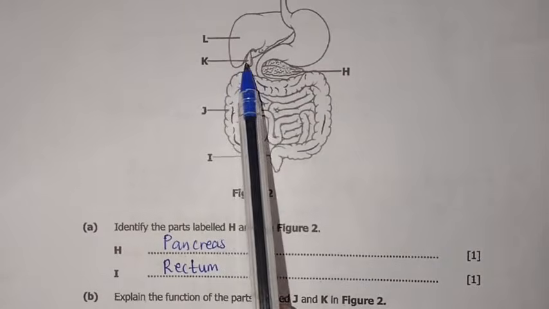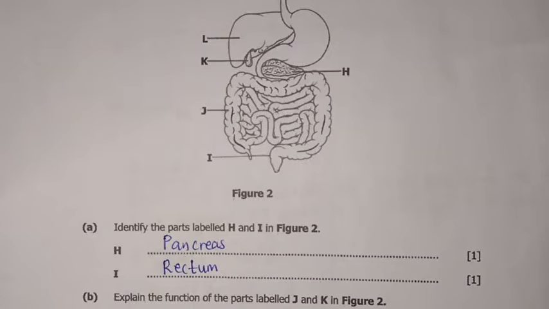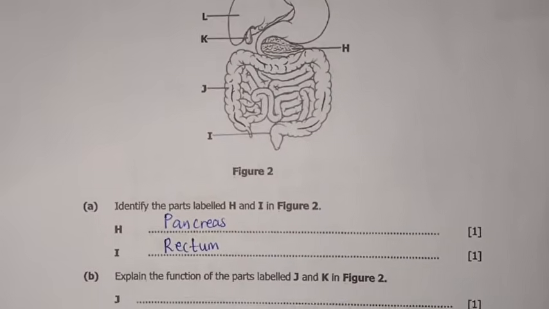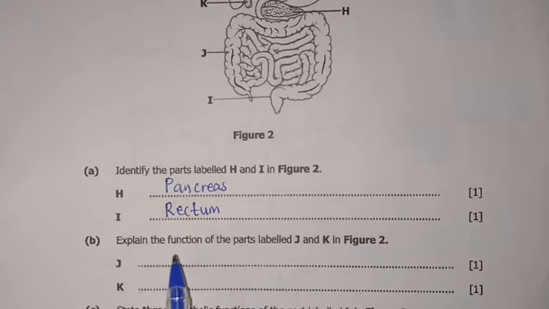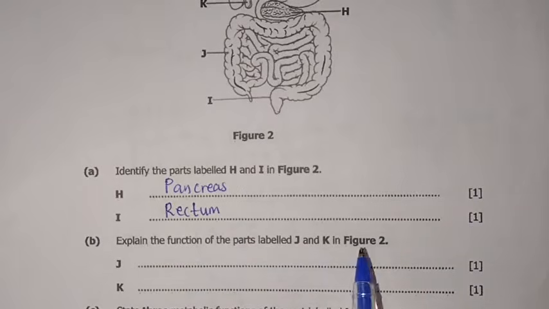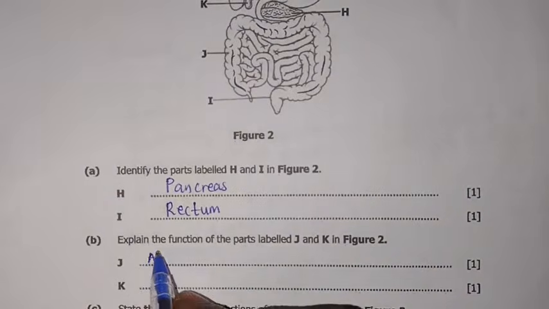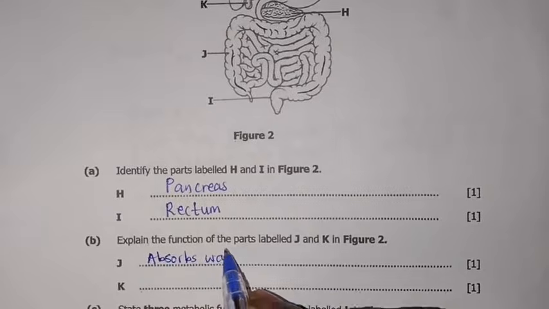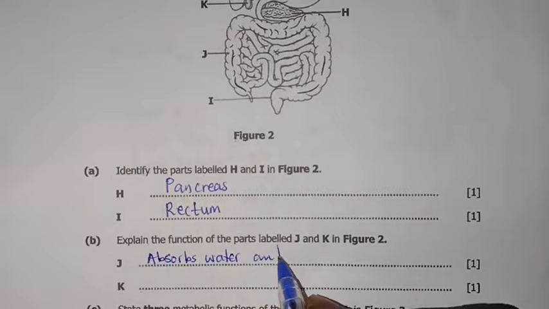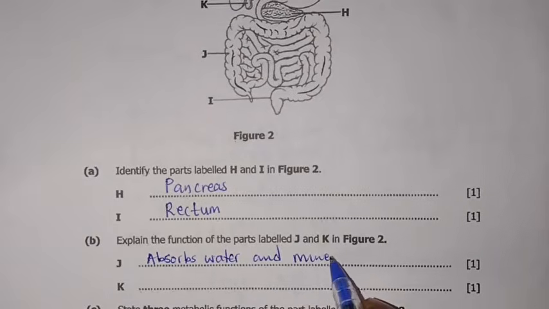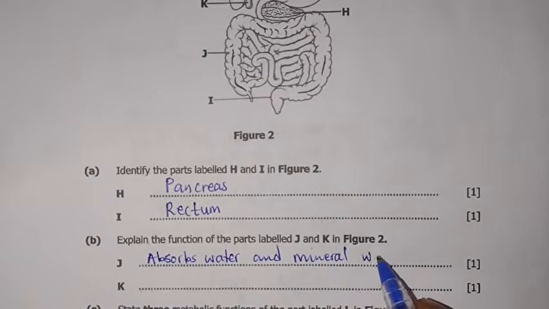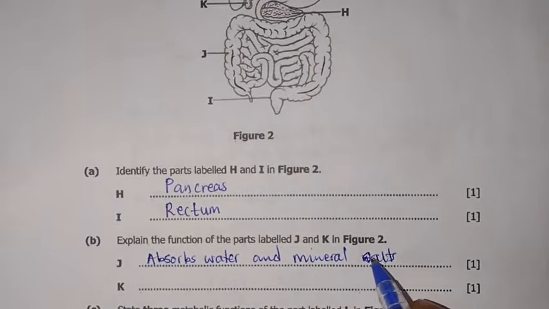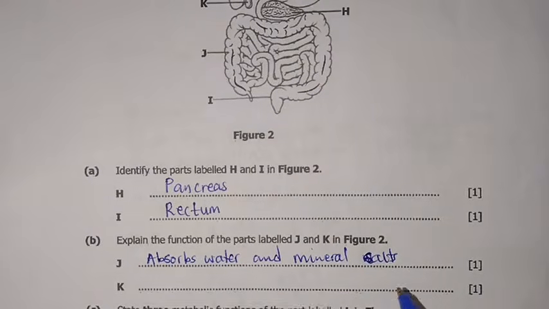Then what are the functions of the gallbladder? The function of the gallbladder is just to store bile. So we can write our answer here. Explain the function of the parts labeled J and K in figure 2. J, the large intestine, we have said just absorbs water and the mineral salts.